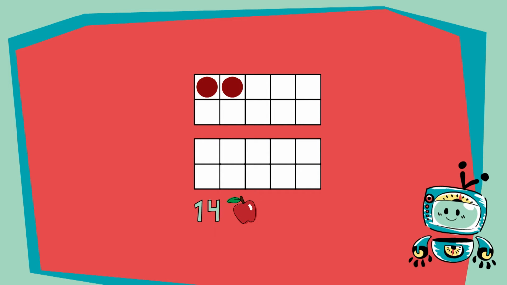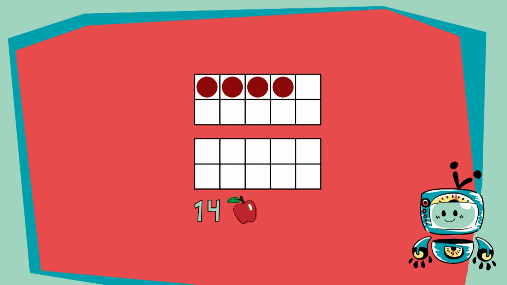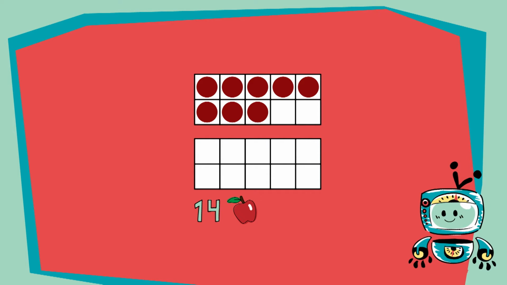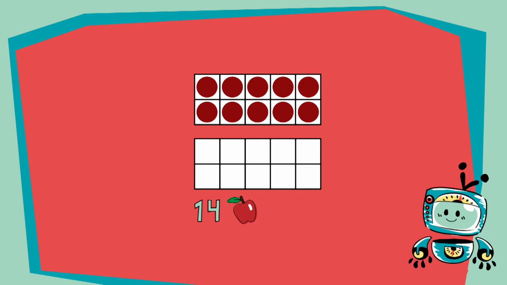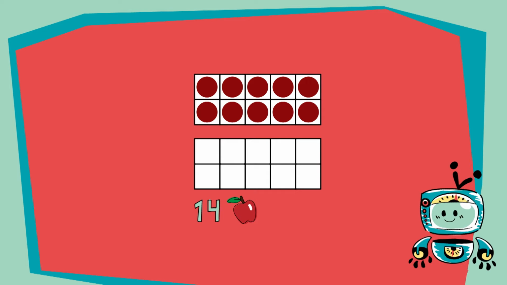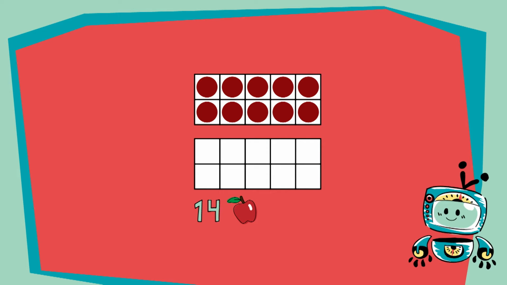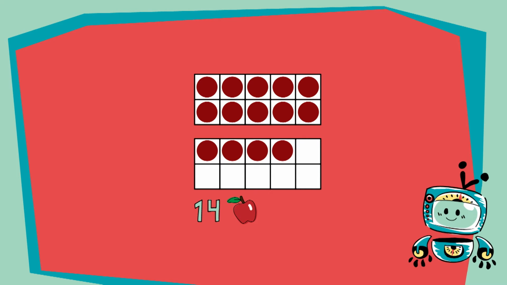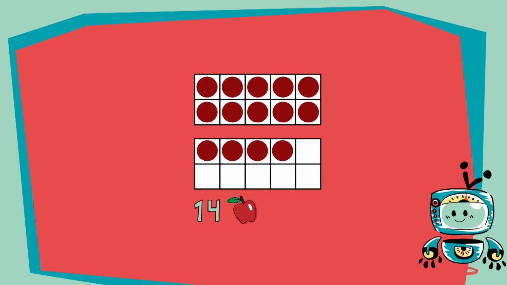1, 2, 3, 4, 5, 6, 7, 8, 9, 10. I have filled up one 10 frame. Help me count the rest of the counters as I put them on the other 10 frame. Ready? This is 11, 12, 13, 14. All 14 apples are represented in the 10 frames.